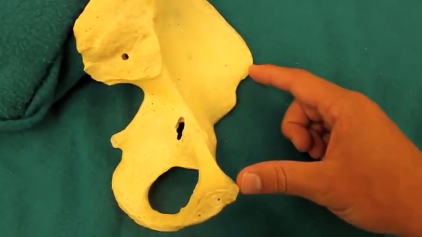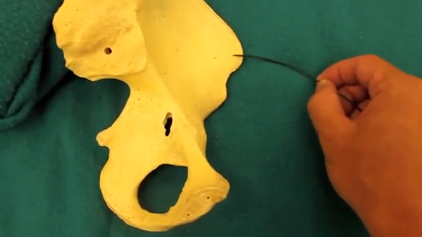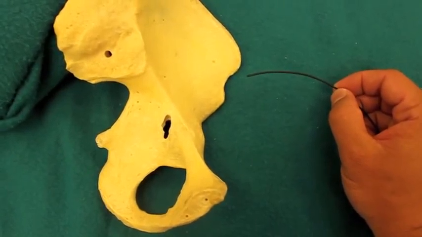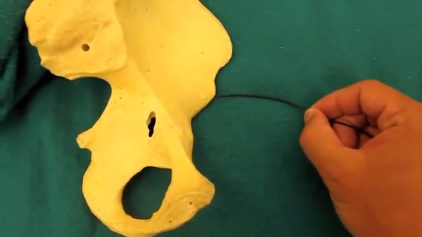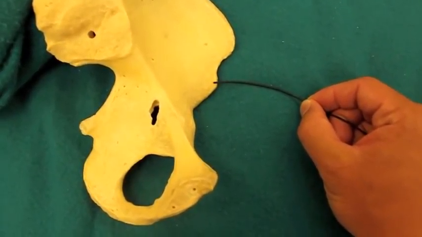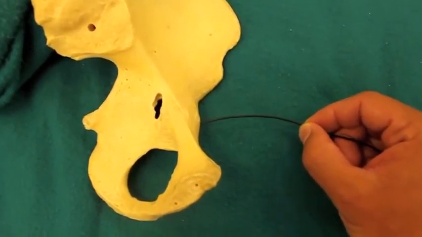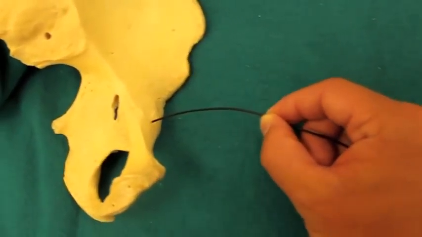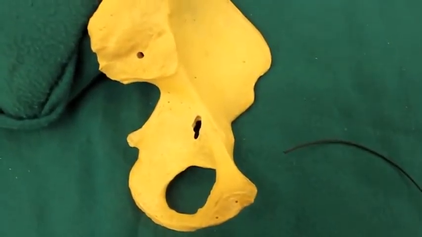The site of attachment for the sartorius is just the ASIS, so just up in this area. The site of attachment for the rectus femoris is the AIIS, so just that spot. And then the site of attachment for the psoas major is the iliopectineal eminence, which is just this little bump right in this area. So that's the iliopectineal eminence, where it attaches.